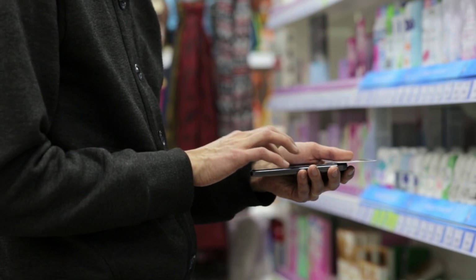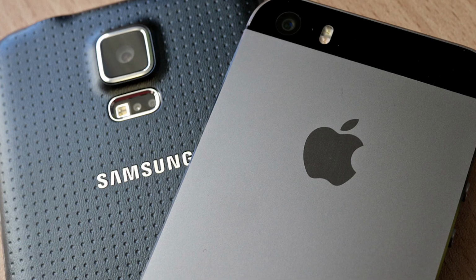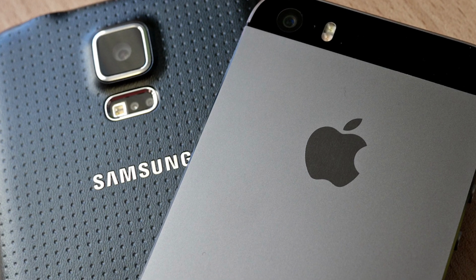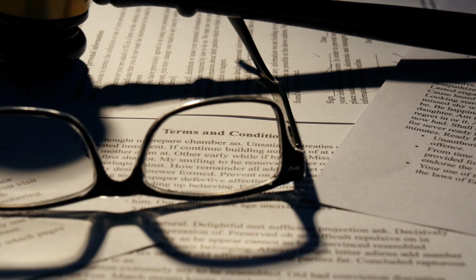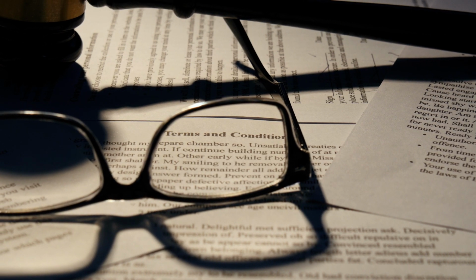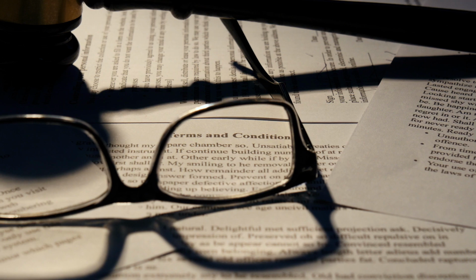The court is concerned about whether or not Apple really has exclusive rights to fairly small features. These are not fundamental, groundbreaking things. Whether or not by having patents on those things, they can essentially bankrupt an entire line of Samsung products.